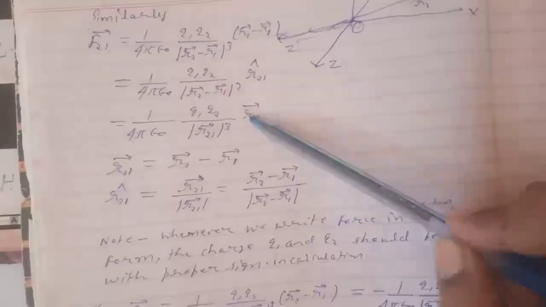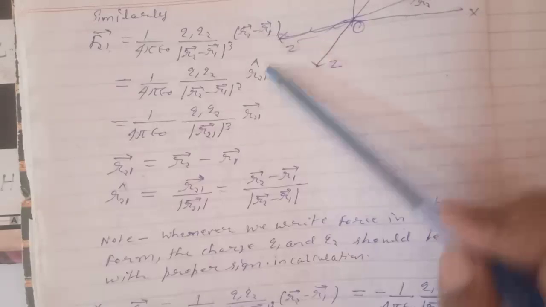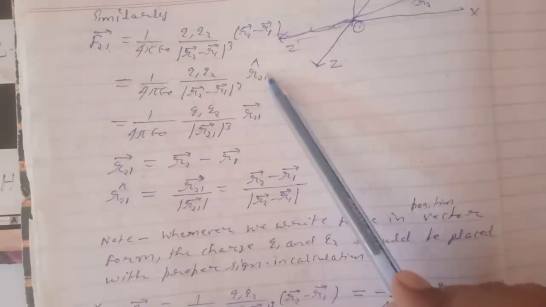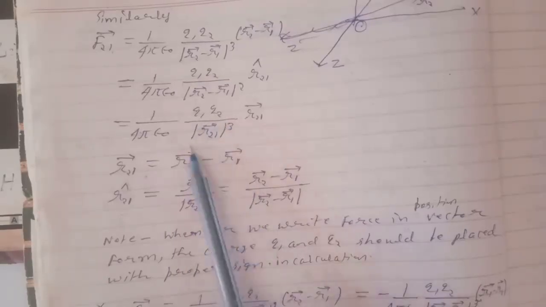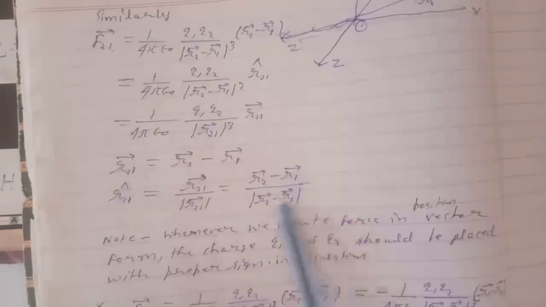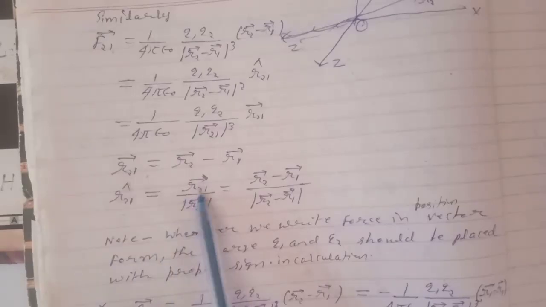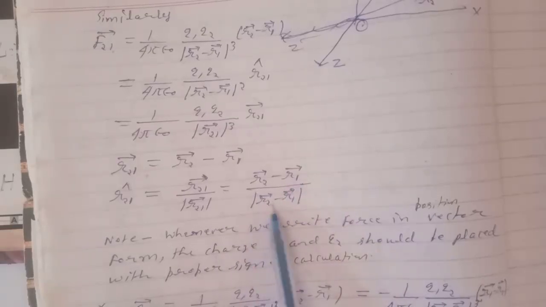You should always keep in mind that if the term is given in vector form, then you have to take the whole cube, and if it is written in unit vector form, then you have to take a square term there. Or 1 by 4 pi epsilon naught Q1 Q2 by cube of mod R21 into R21 vector, because R21 cap equals R21 vector by mod of R21 vector, which equals R2 vector minus R1 vector by mod of R2 minus R1.